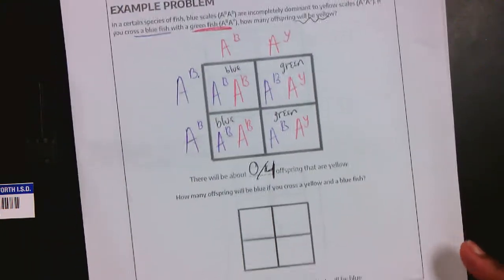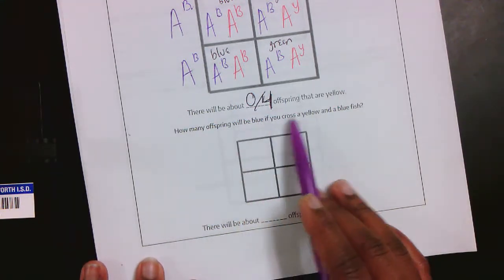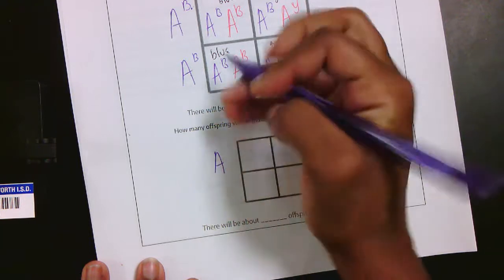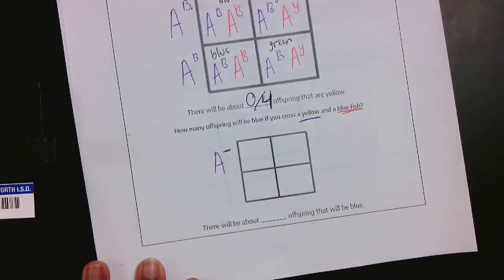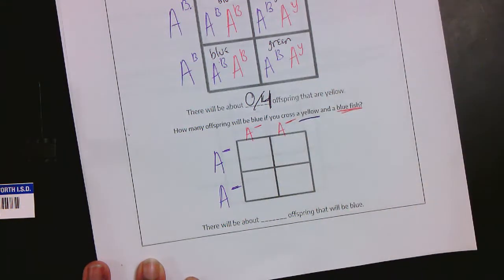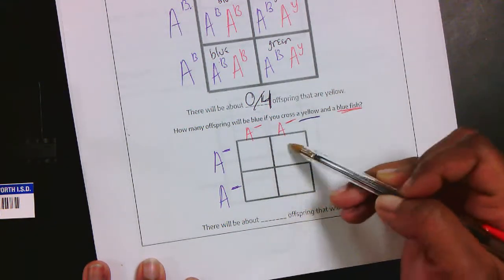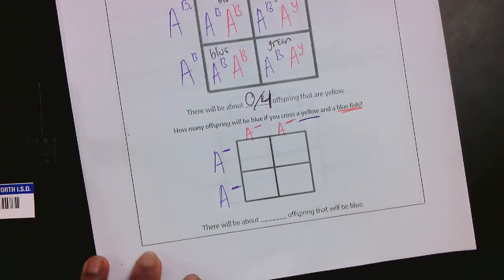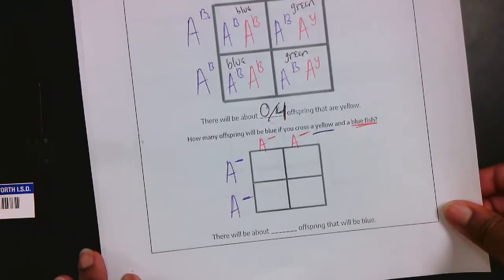Okay, now this next one you're going to do on your own. I can go ahead and get you started with it though. How many of the offspring will be blue if you cross a yellow and a blue fish? The first thing you have to do is identify your parents. You're crossing a yellow fish and a blue fish. So you have to figure out the yellow fish is going to be A and what letter? And the other parent, the blue one, is going to be A with another letter. Then you'll fill in your box, identify what color each of them are, and answer your question. Okay, let's go ahead, pause the video now, and do that problem.